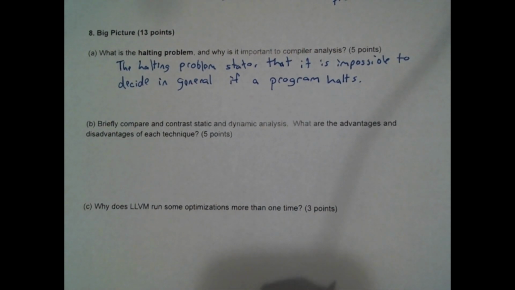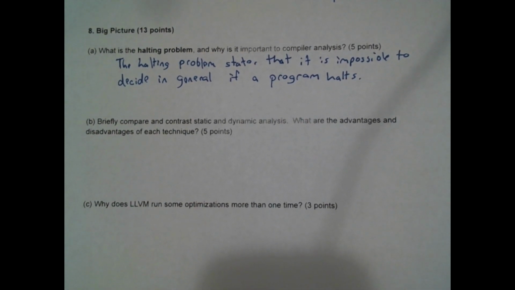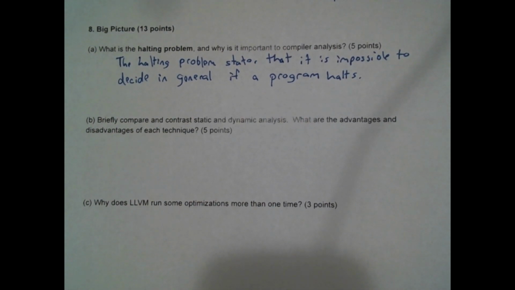And why is it important? It's important because of the lemma that comes from that, which is that it's impossible to tell any non-trivial program property, because those non-trivial program properties can be turned into the halting problem, or turned into something that solves the halting problem if we can solve those.